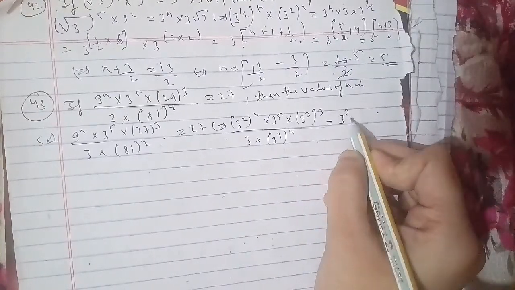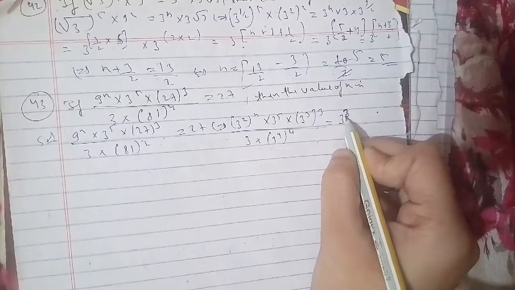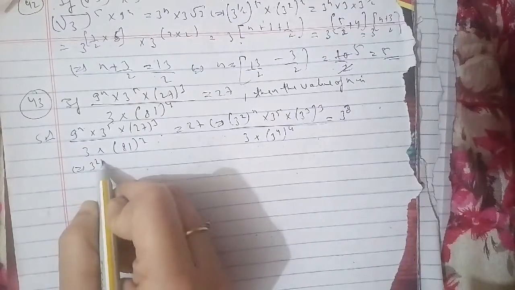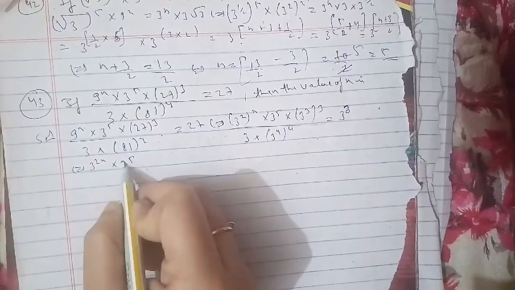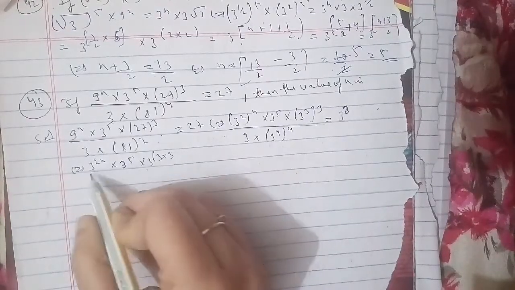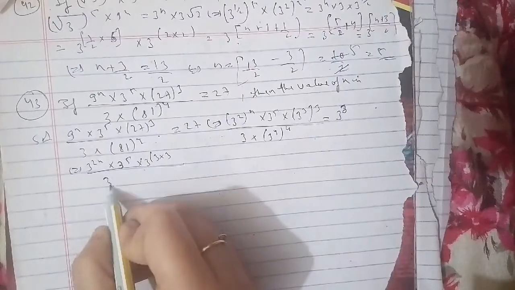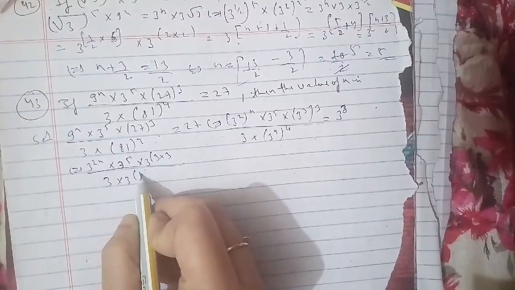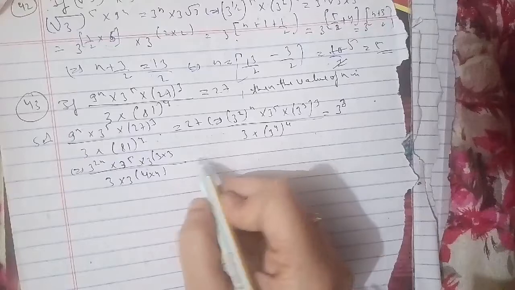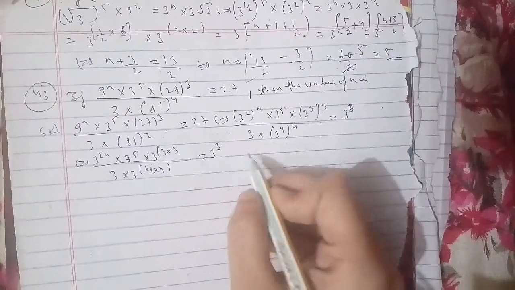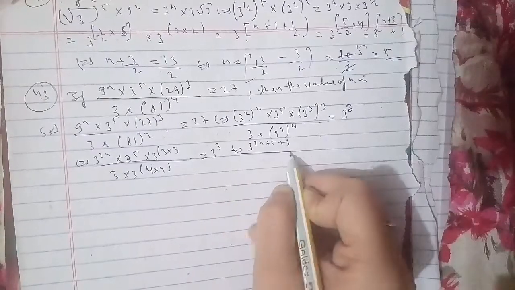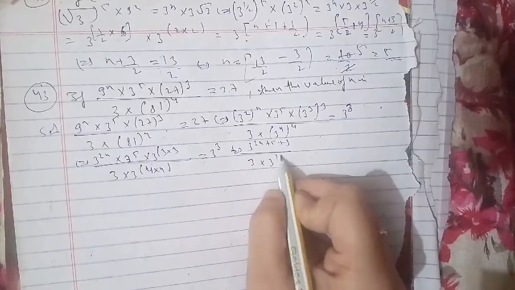So 3^(2n+14-17) equals 3^3. Further it is 3^(2n-3) equals 3^3. Then taking the powers, 2n - 3 equals 3. So 2n equals 6, and for that n equals 3, since 2 threes are 6. So we get the value of n as 3. N equals 3, that is the answer here.